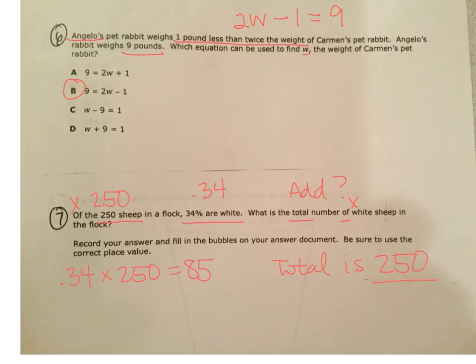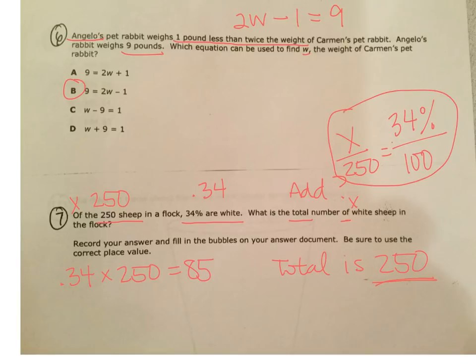You can also consider the part to whole. So where 34% is the percent over 100, okay? And you know the whole is 250, and so you're asked to find the part. So you could also use this percent proportion to help you to solve. By doing so, you'll also realize that your answer is still 85.